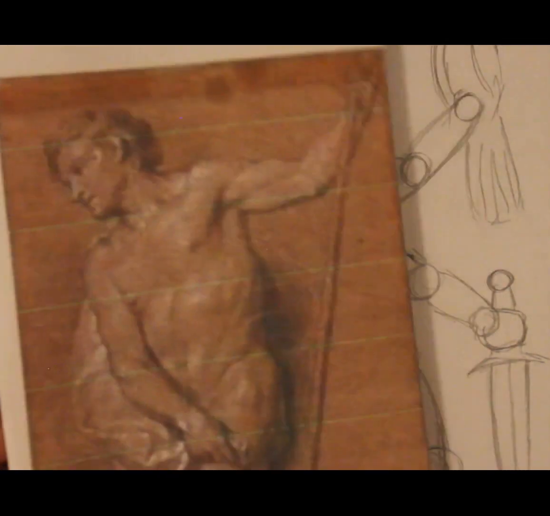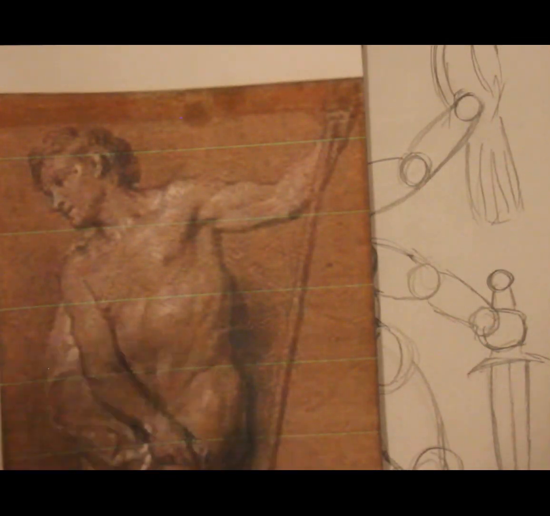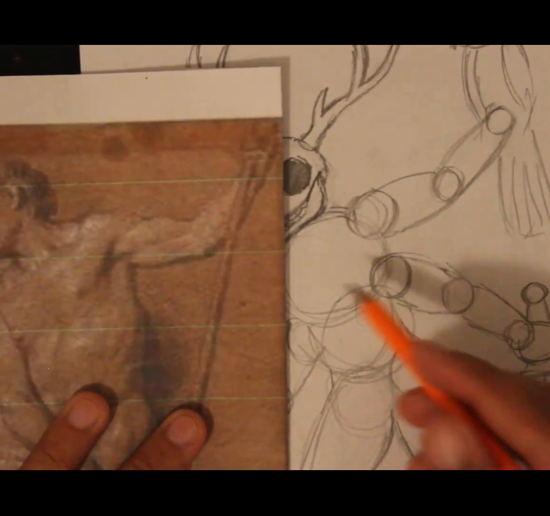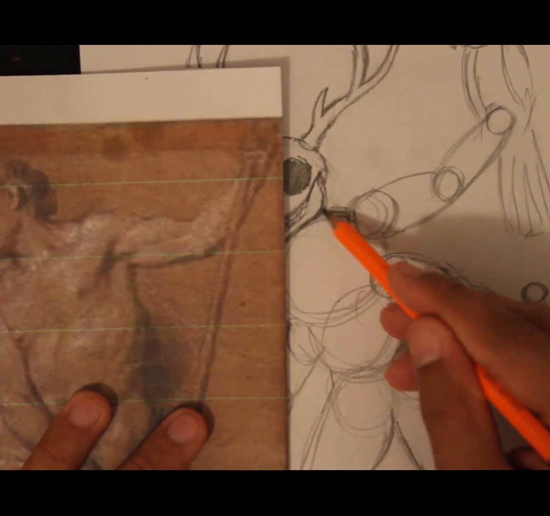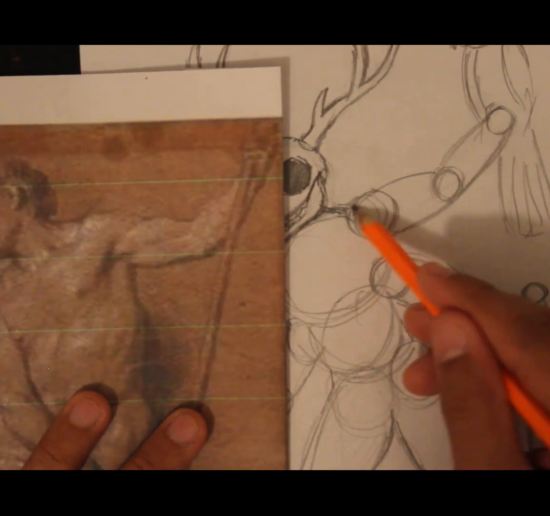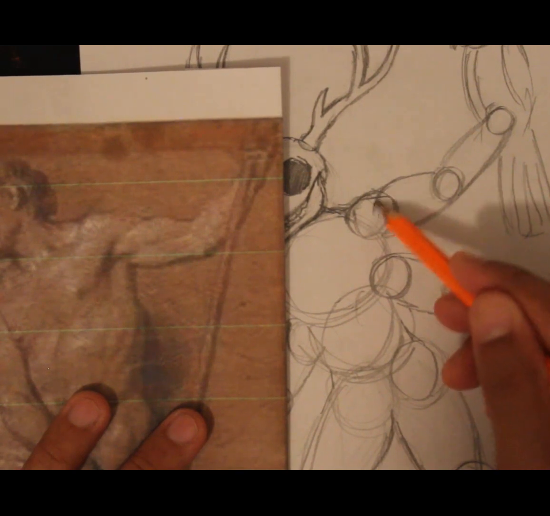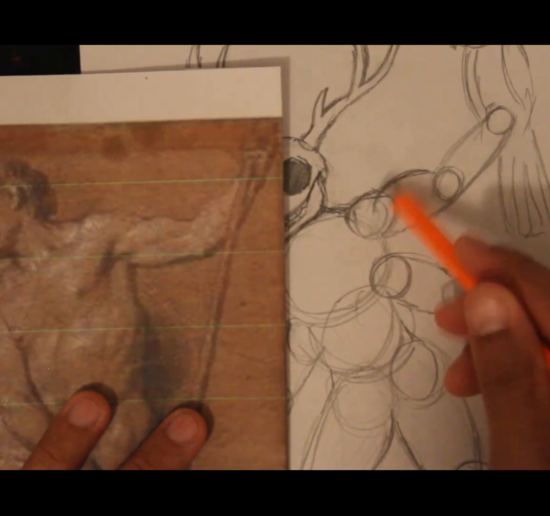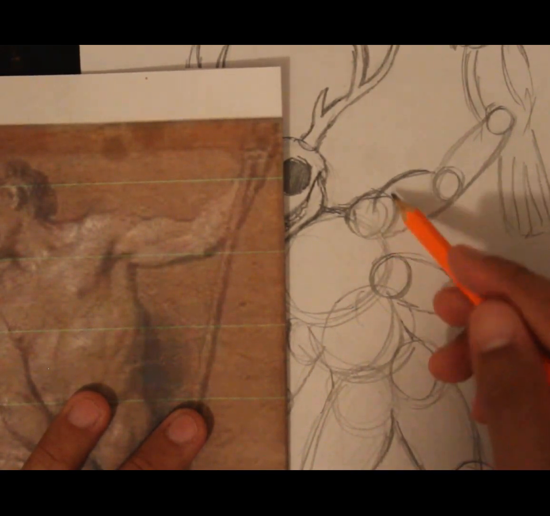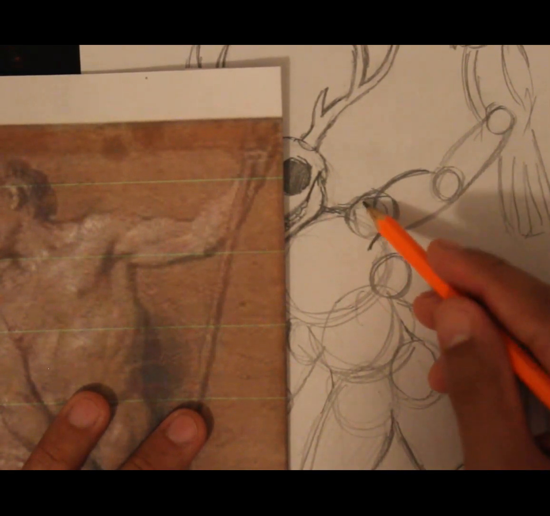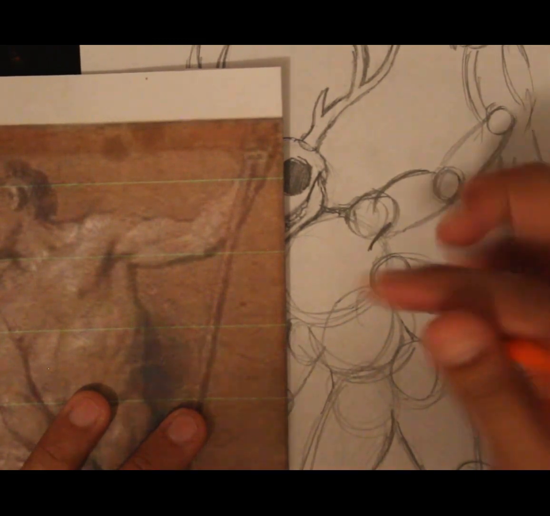Sometimes with your references, you find what you can. You don't always find exactly what you need. But for this particular one, I think I got a good one. And I'm gonna just use this arm to help me draw. And I want my character to be a bit more muscular than the man in this image. So I'm gonna bulge out these muscles a bit.